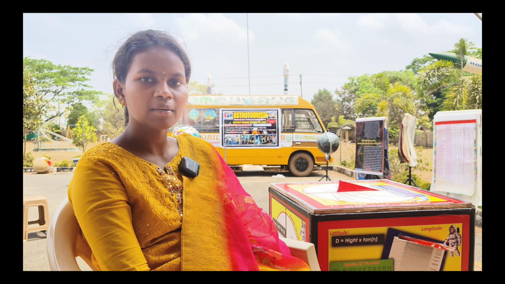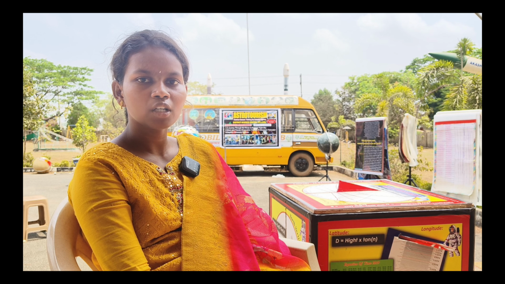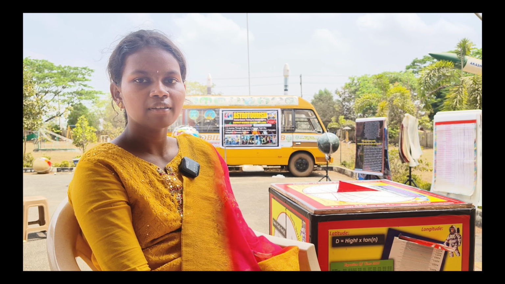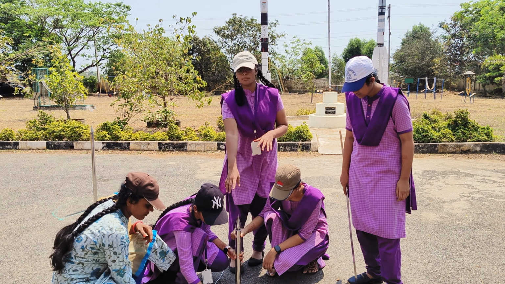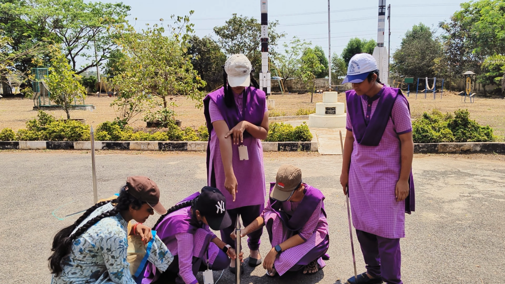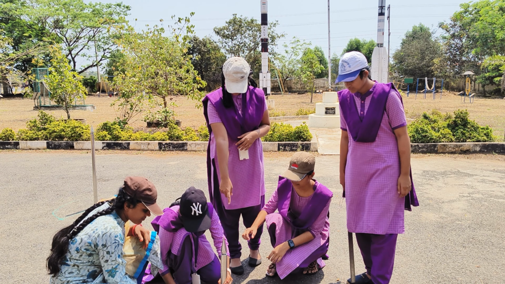And we have discussed true north and also the sundial. On the first day, we prepared the true north and we prepared the sundial. To find the true north, we did an experiment on the first day.